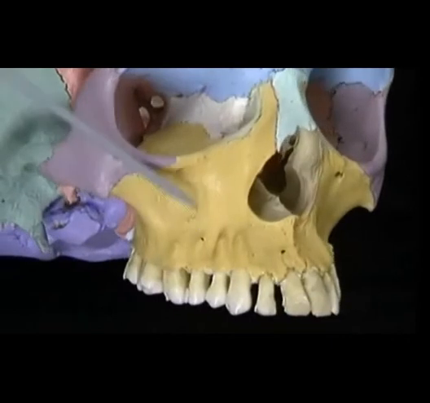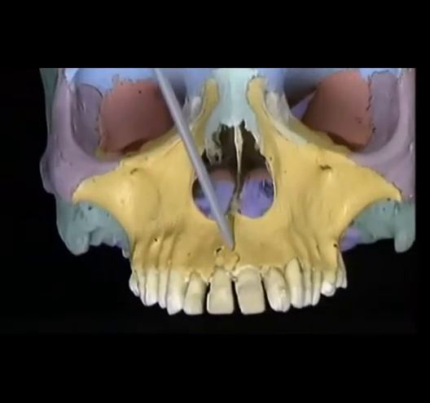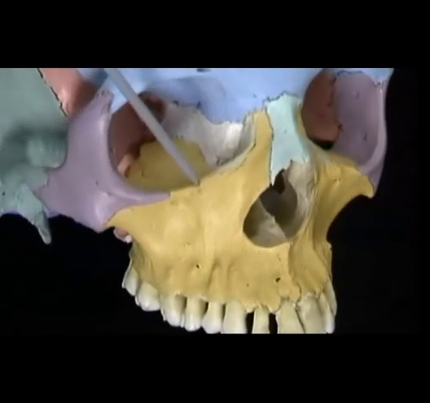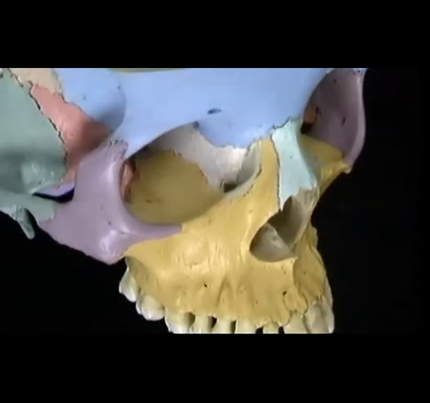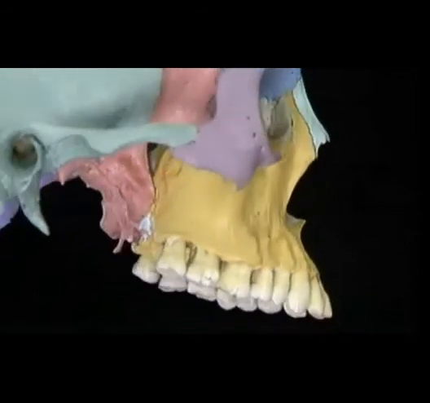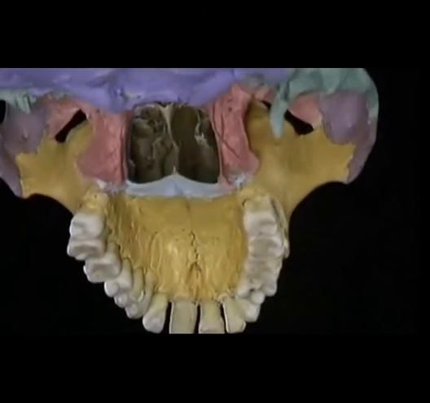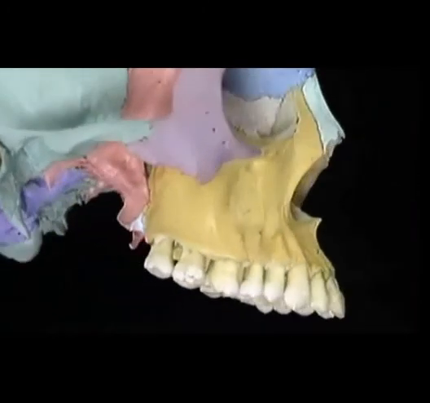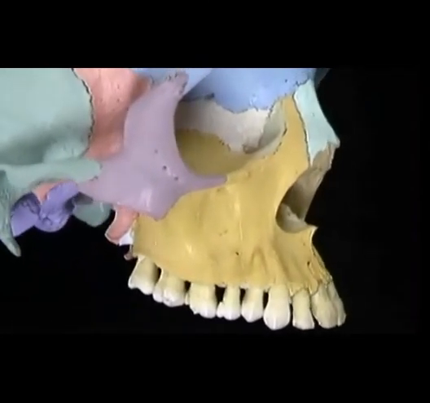Here is the maxilla. The right and the left maxilla are joined together in the midline. On each side, maxilla forms the lower medial part of the orbital margin and almost all of the floor of the orbit. The maxilla bears the upper teeth on the underneath. It forms much of the hard palate. Maxilla is hollow. It contains the largest paranasal sinus, the maxillary sinus.